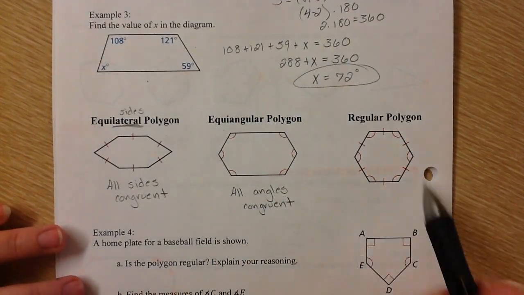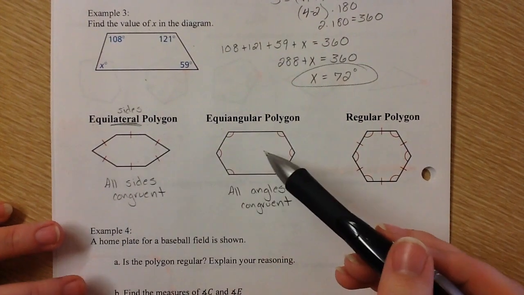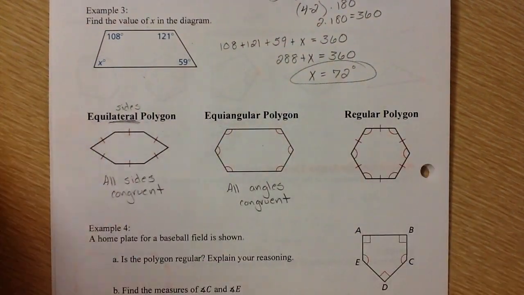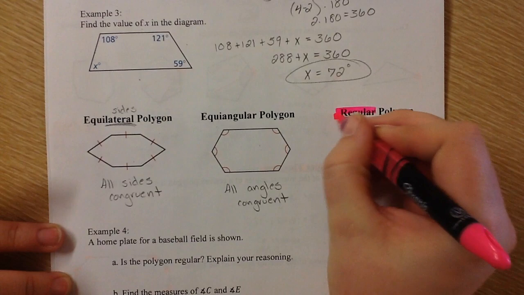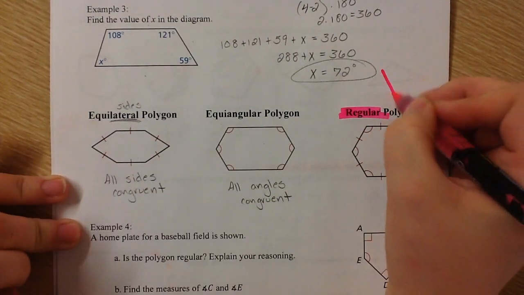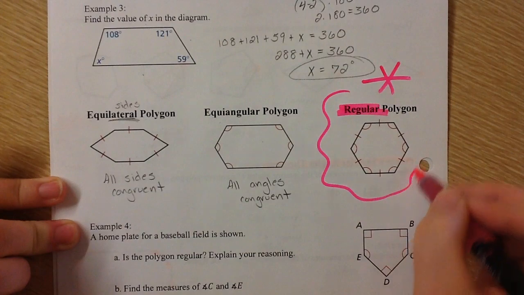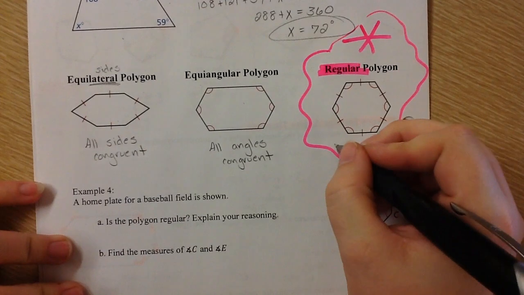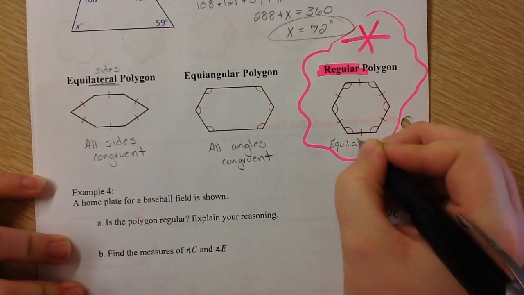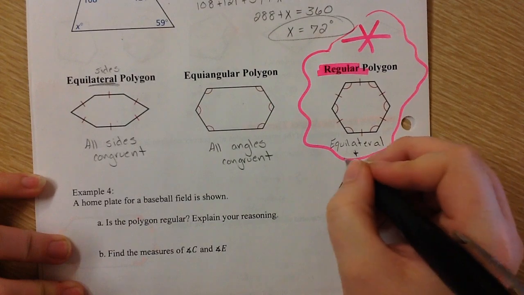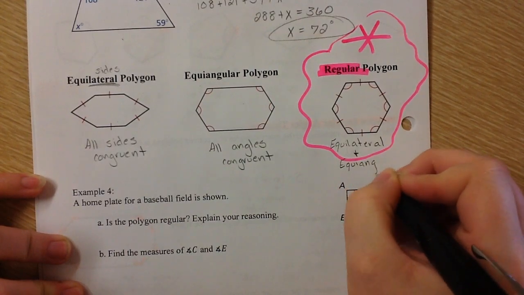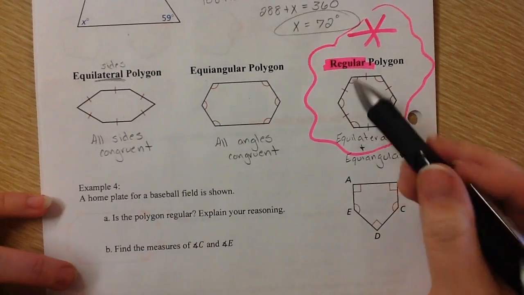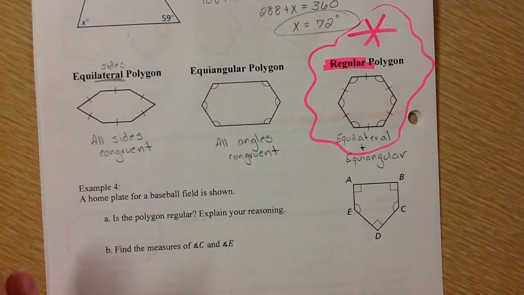If a polygon is both equilateral and equiangular, we call it regular. This is a very important word, regular. Super important. Great big star, circle it. We will use that a lot. A regular polygon basically means it is equilateral, all sides congruent, and equiangular, all angles congruent. These are the types of polygons we're most familiar with because for some reason in all elementary stuff, most of our polygons are regular.